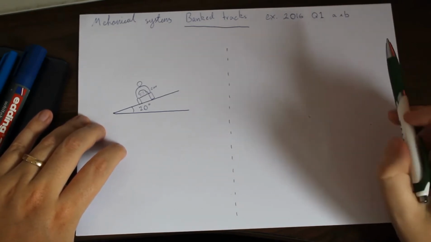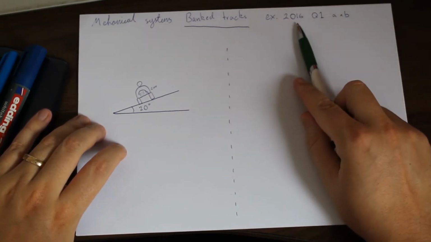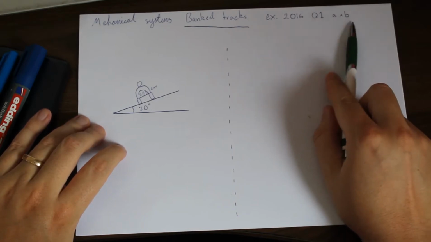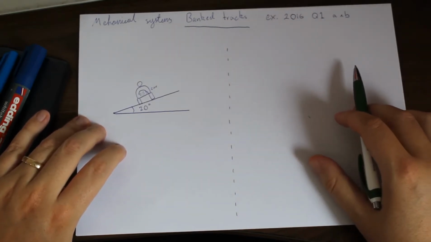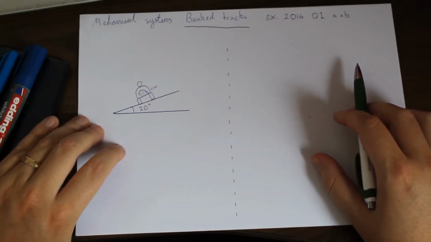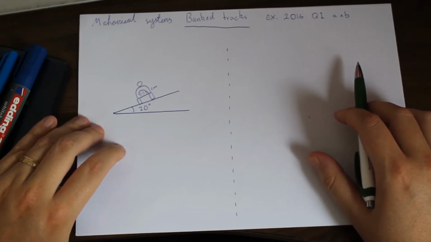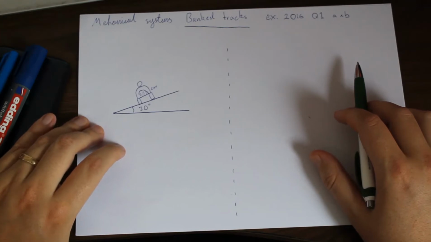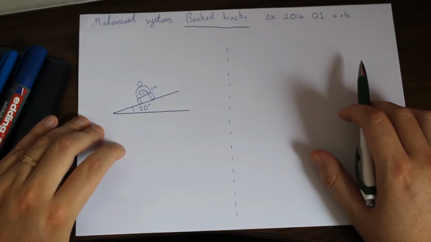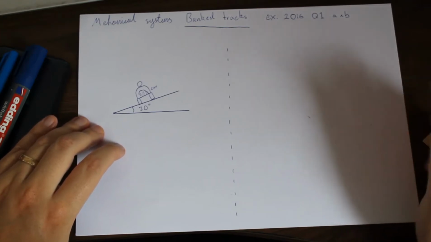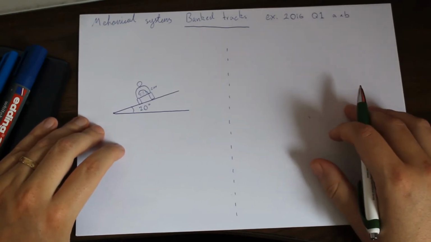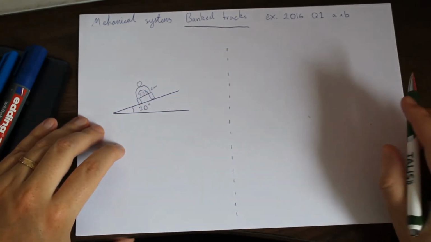Now today specifically we're going to be looking at the 2016 NCEA question 1, A and B, which focus on banked tracks. We're going to be looking at free body diagrams, how to draw a free body diagram for a banked track question, as well as how to use that diagram to calculate the net force, or in this case the centripetal force.